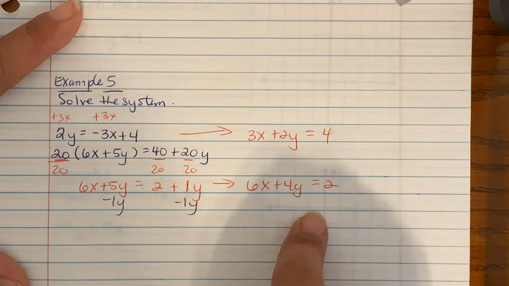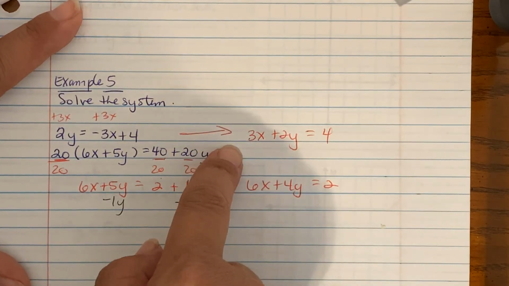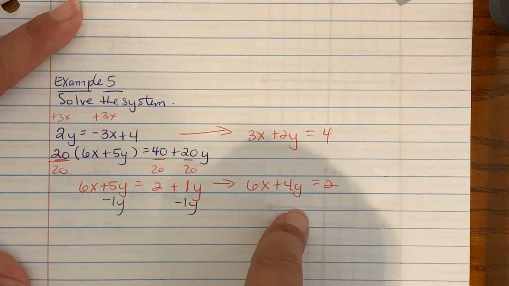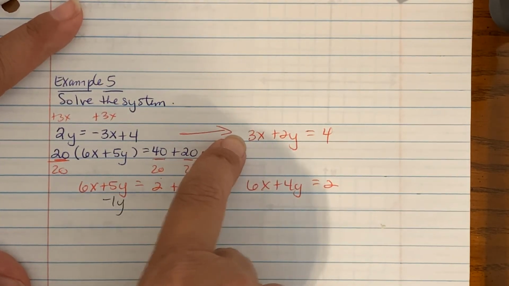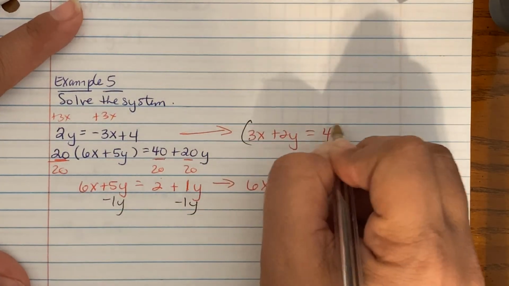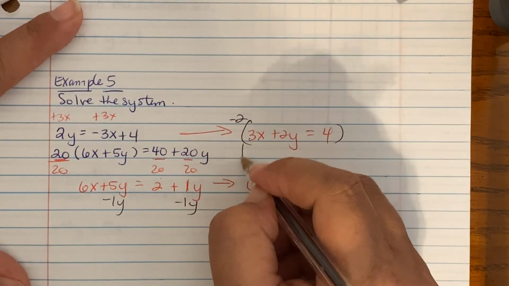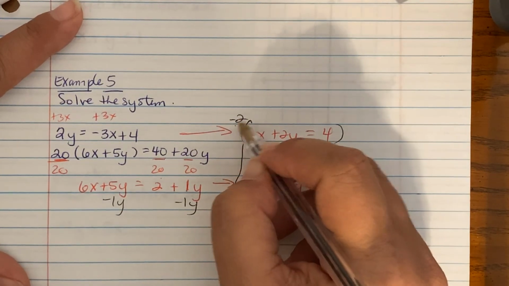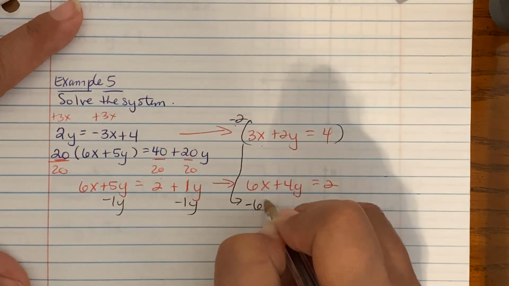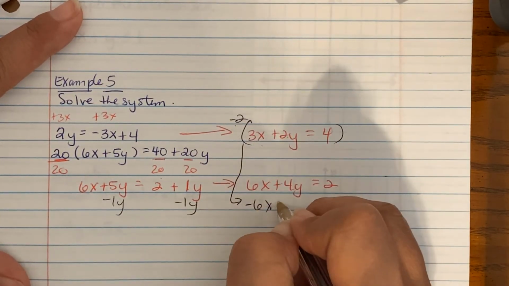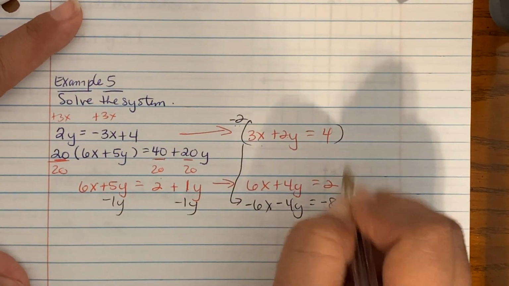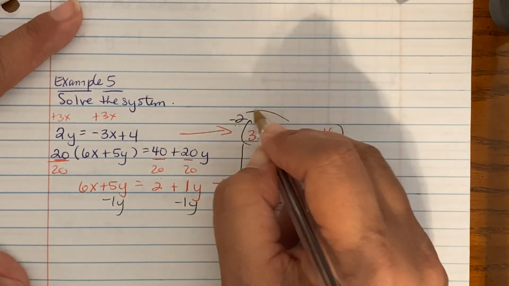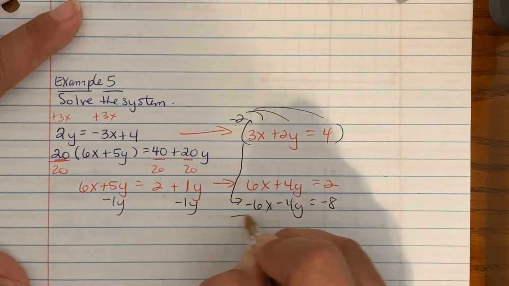So now I have two equations. Positive and positive, positive and positive. So we need to make one negative and one positive. So I'm already a 6, so I can make that 3 become a negative 6 by multiplying the entire thing by negative 2. And I'm going to line it up. So negative 2 times 3 is negative 6x. Negative 2 times 2 is negative 4y. Negative 2 times 4 is negative 8. We are distributed into the parentheses.